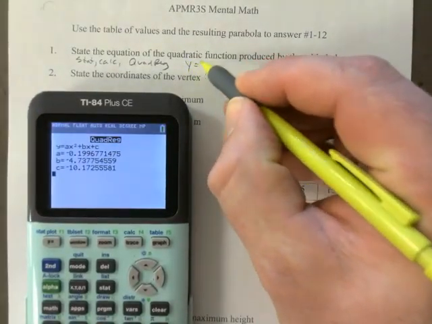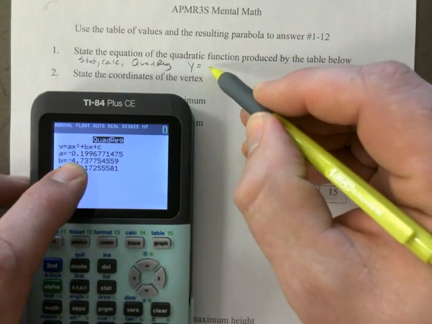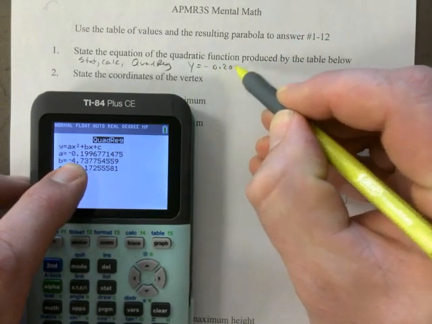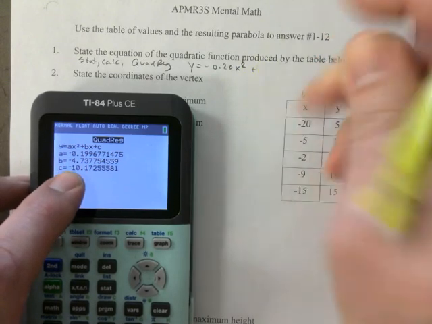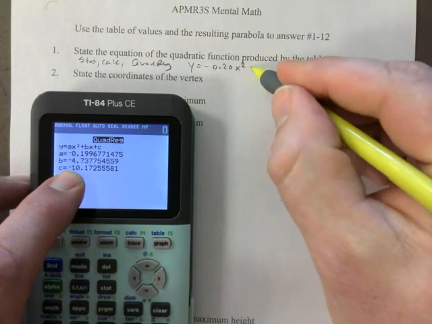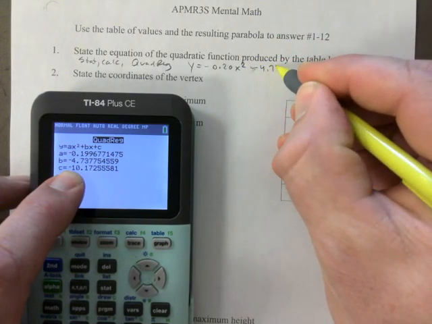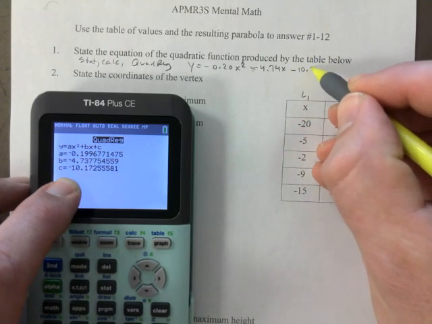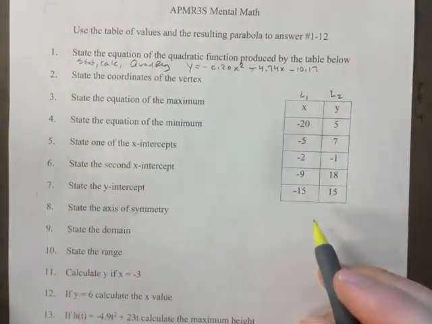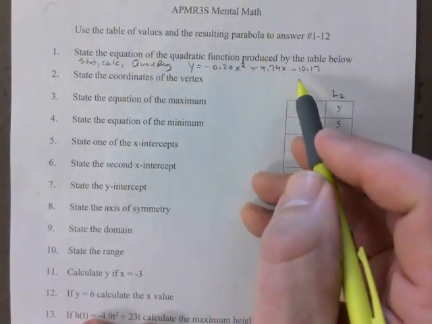So I would expect you to have negative 0.20, if it rounds, minus 4.74x minus 10.17. Okay, so that's the equation that I would expect you to have there.